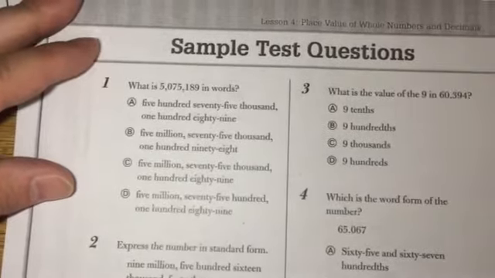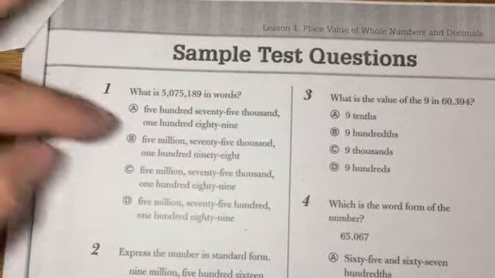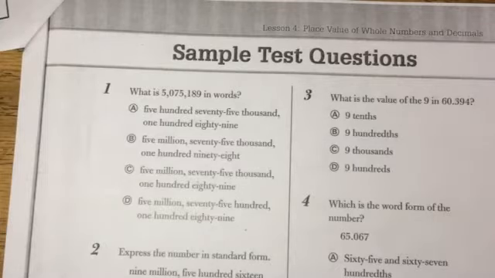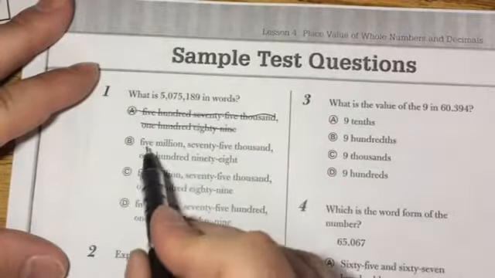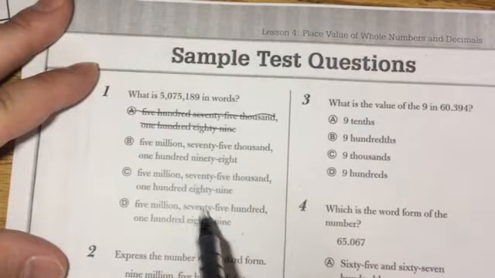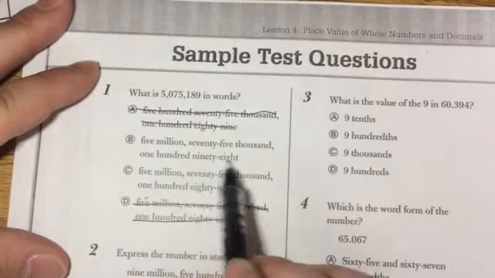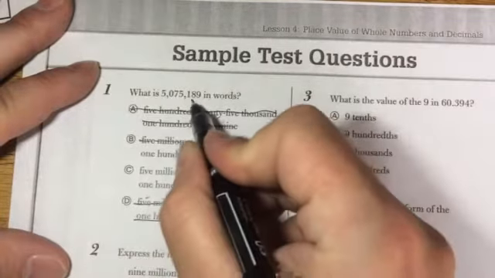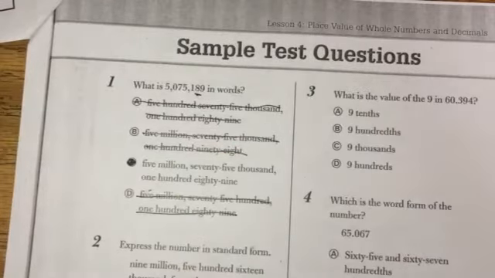All right, so this first problem here, what is 5,075,189 in words? And if you can read that number just as I did, you should have no problem finding out which one of these shows it in words. I know that this one's not going to work because it starts out with 500. I see a 5 million here, 5,075,000. I know that that's not going to work. Okay, 5,075,198. Not going to work because that shows 189. So it has to be C, 5,075,189.